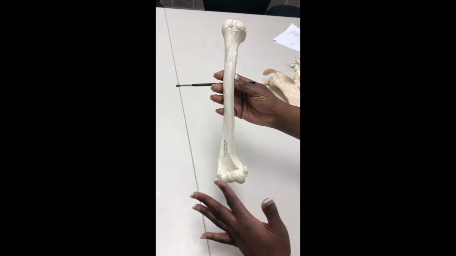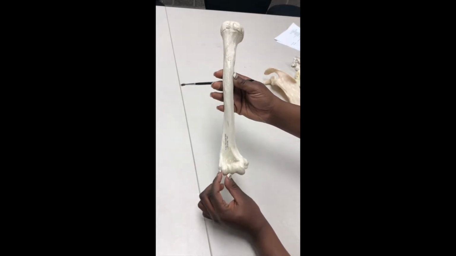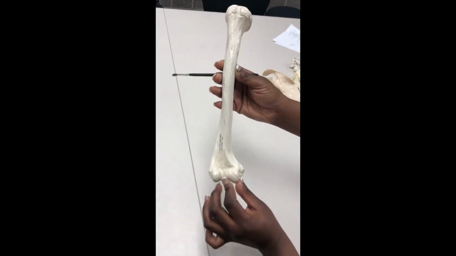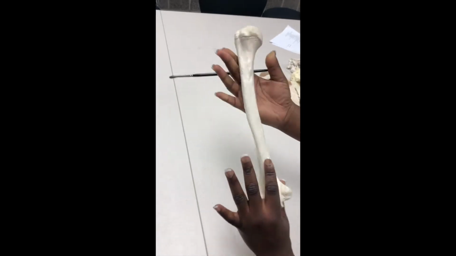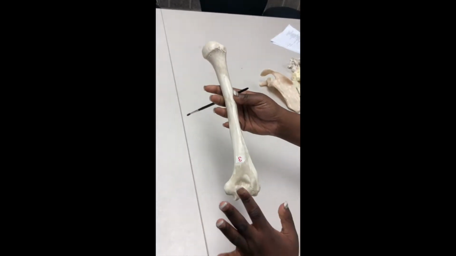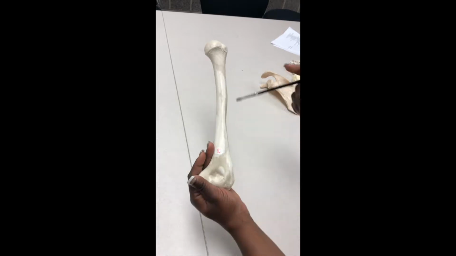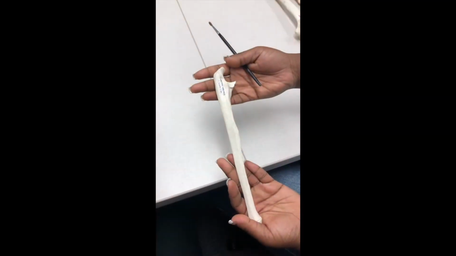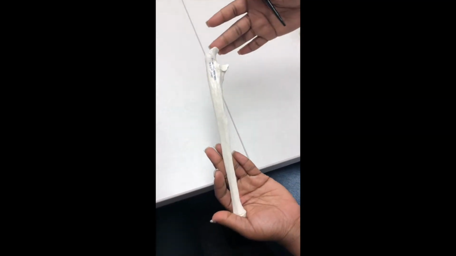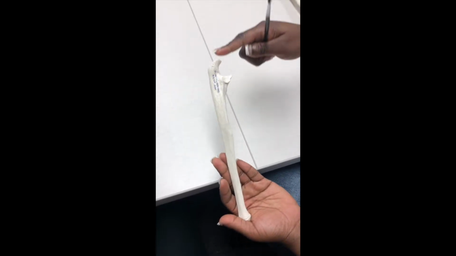This is the capitulum, this piece here. You have the trochlea, and when you flip it to the other side, you have the olecranon fossa, which is here. This is the ulna. This is the olecranon process.